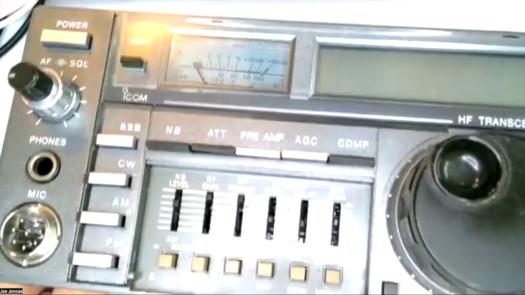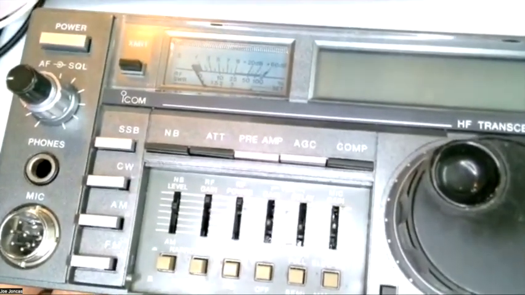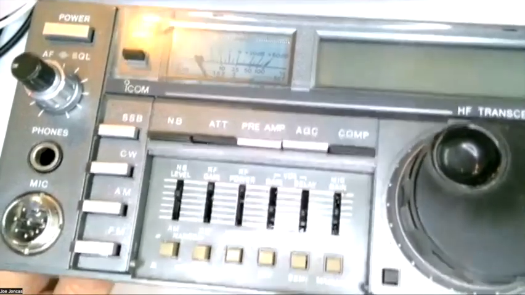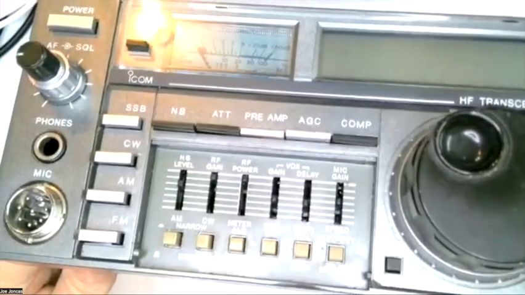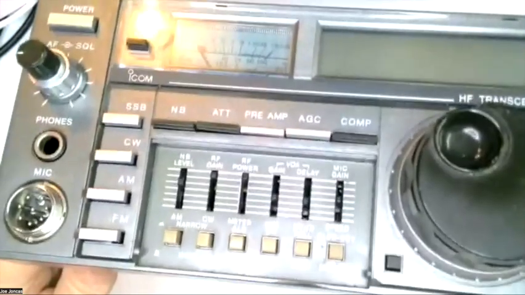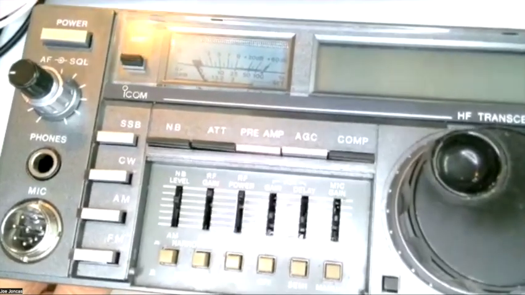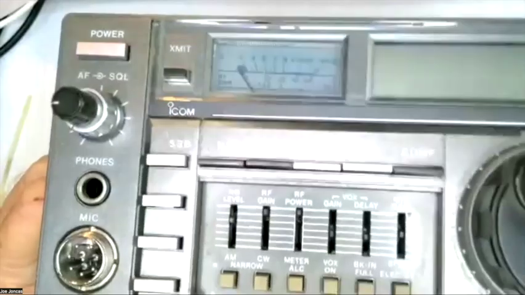I sure do. This is one of several IC-735s that I've worked on. I like these little radios, and I've got one of these in my Suburban. But anyway, fun things.